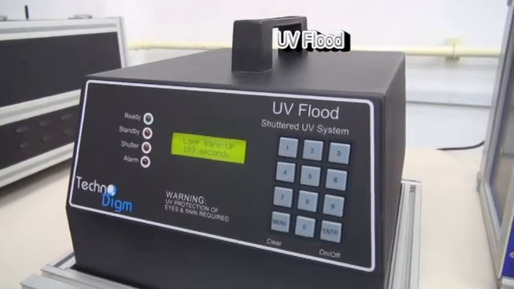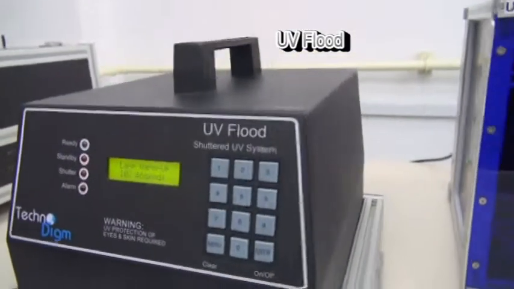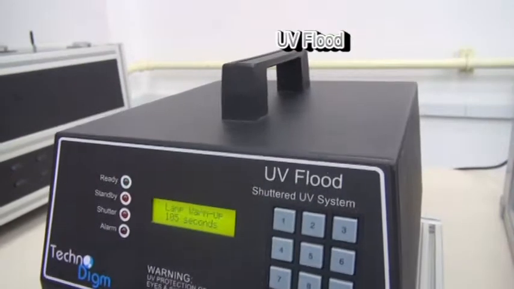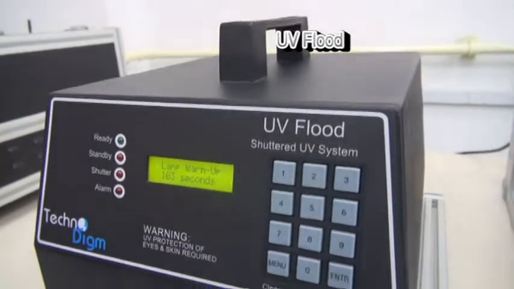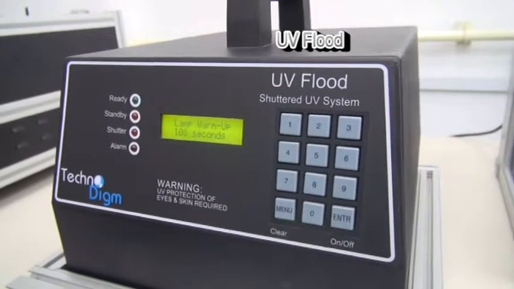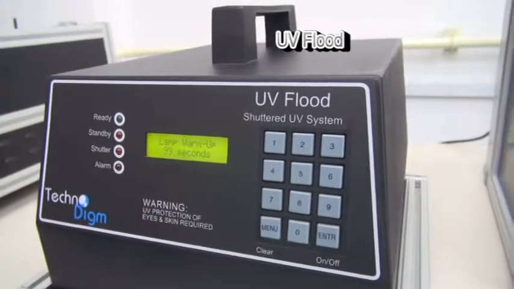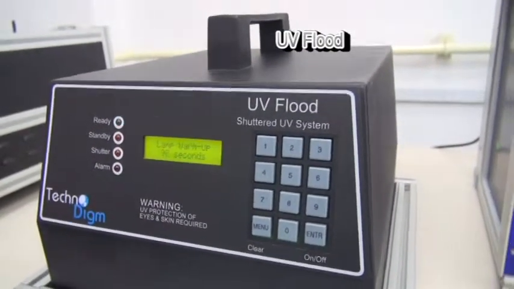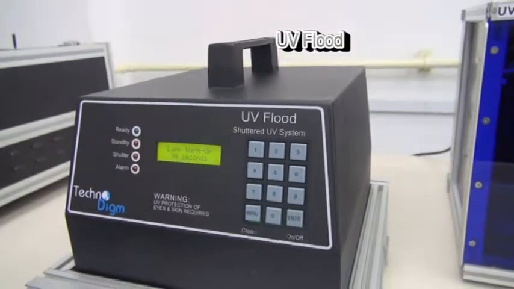Usually the warm-up time will take 2 minutes. So it's auto warming up and once it's ready, it tells you. Okay.